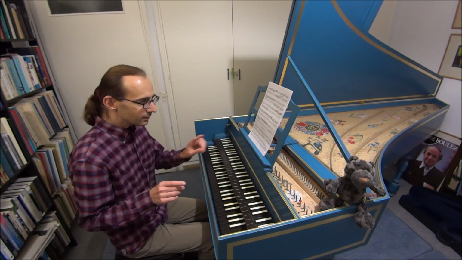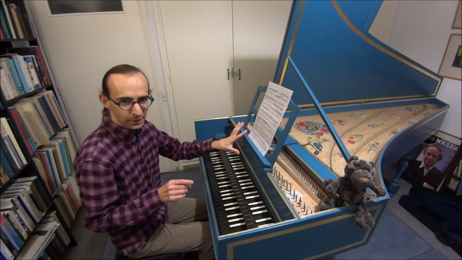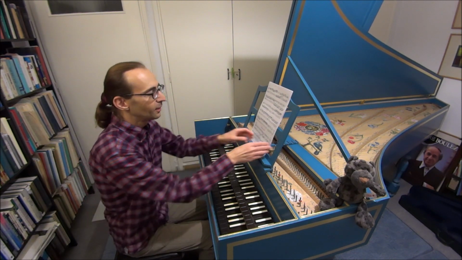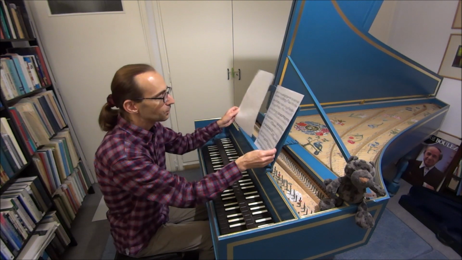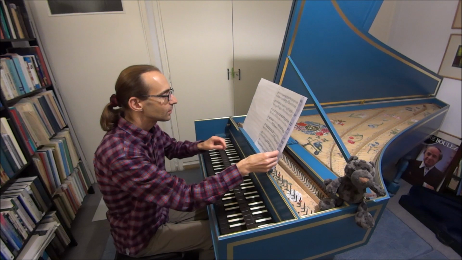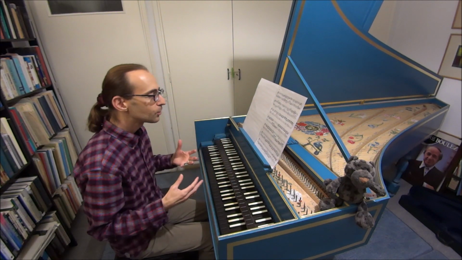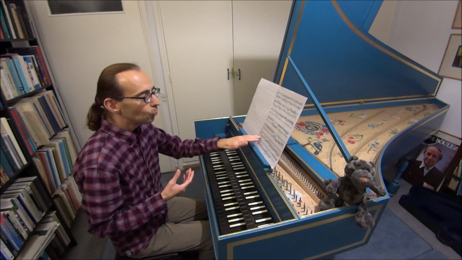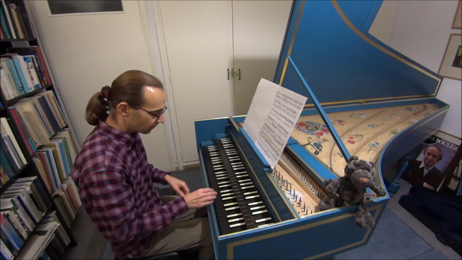Now contrast the opening of the first variation with the opening of the fourth variation, which is the last variation in the first part that I mentioned before. And notice how much faster this is, how much more exuberant, and now we're basically dealing with 16th notes.